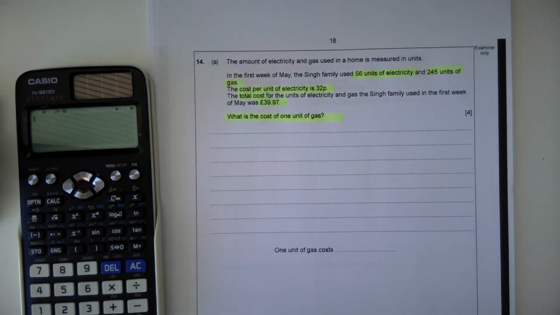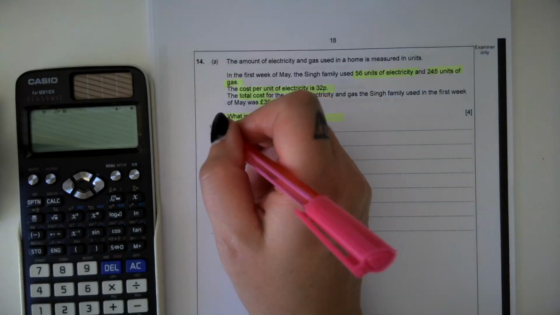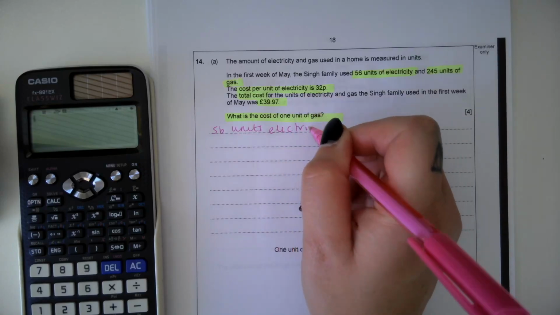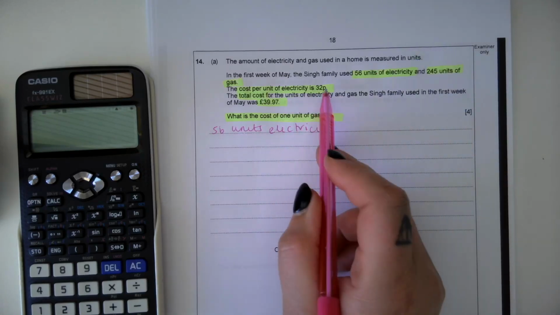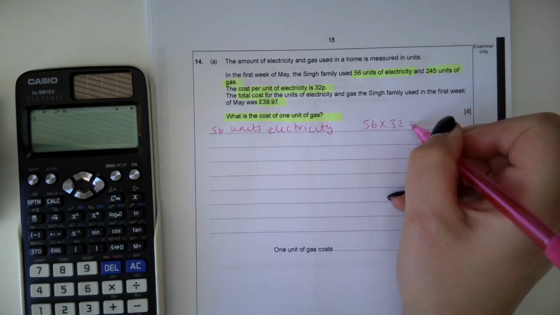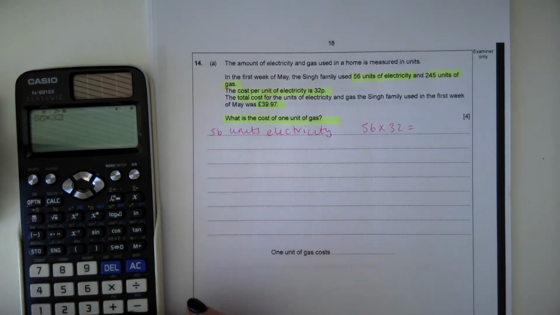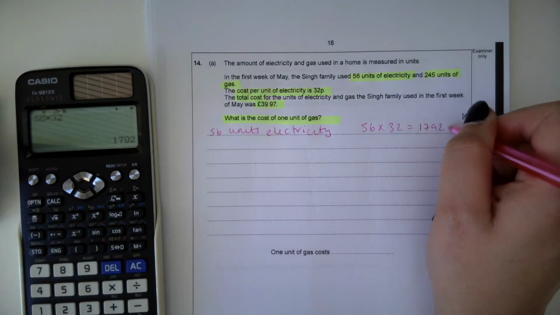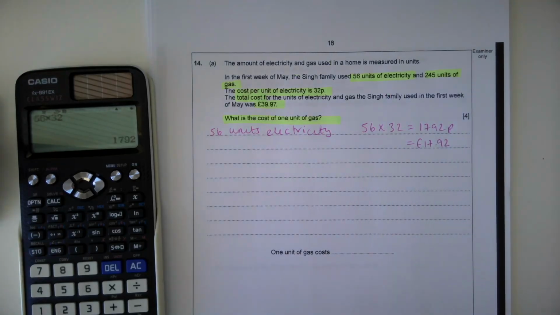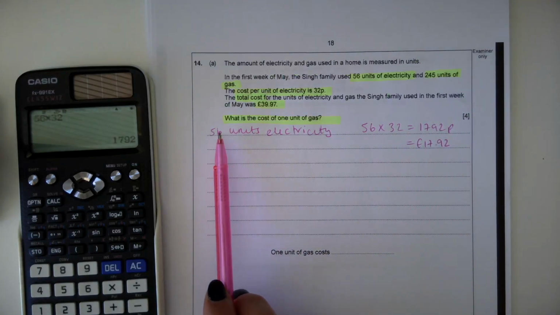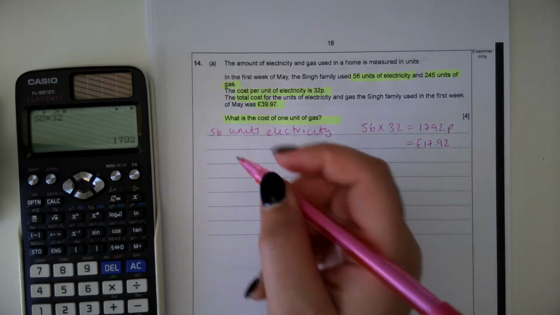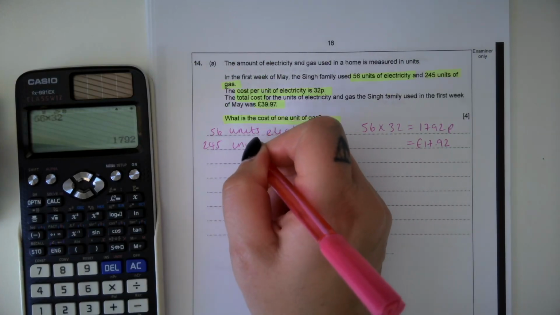Okay, so we have 56 units of electricity. Each of them costs 32 pence. So I'm going to do 56 units times that 32 pence, which is 1,792 pence, which is £17.92. So it costs them £17.92 for those 56 units of electricity. Okay, they used 245 units of gas.